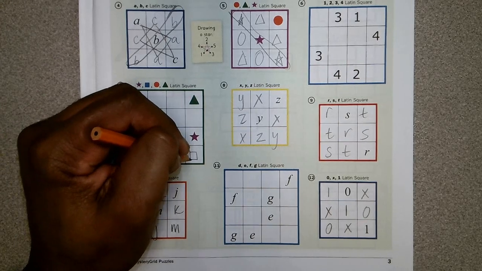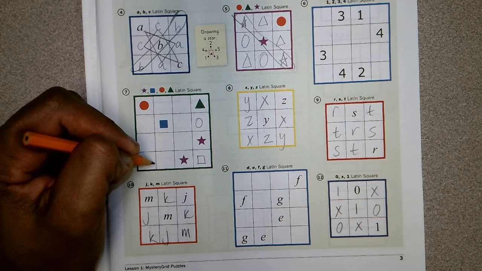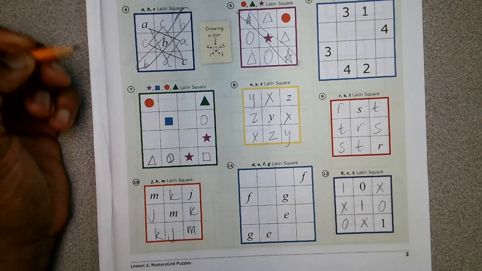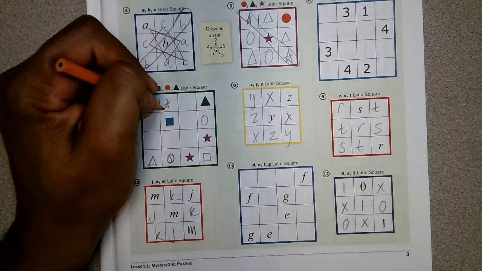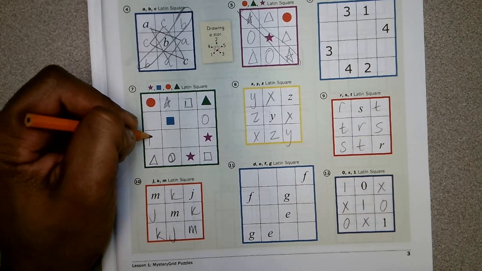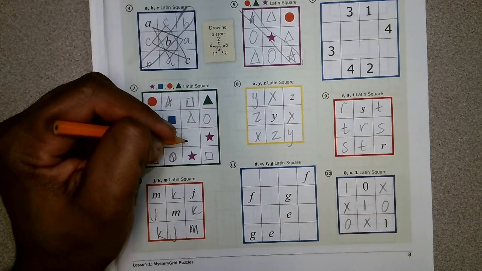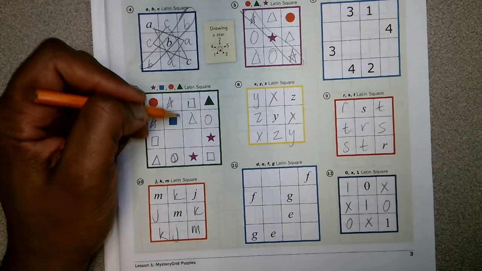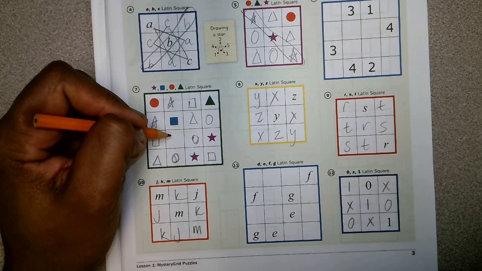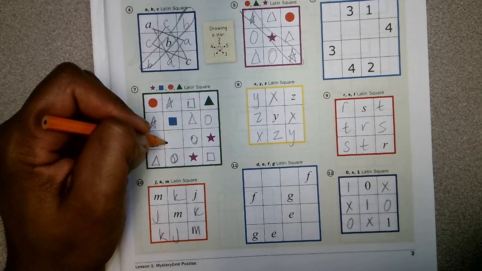So this has to be a square because it can't be there. So that's a circle. That can't be a square. So that has to be a circle. And that's a triangle. That can't be a star. That can't be a square. This is a star, square, circle. So, star? Was that a star? No, it's star. Boom.